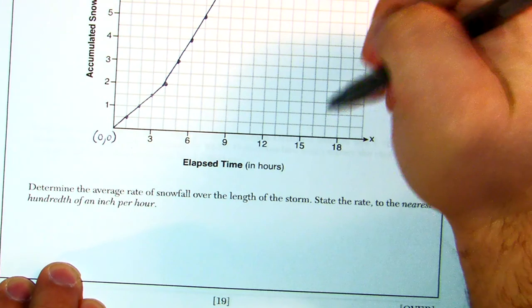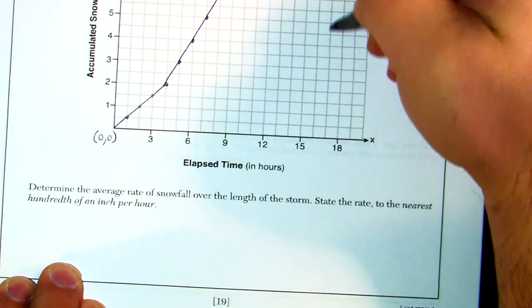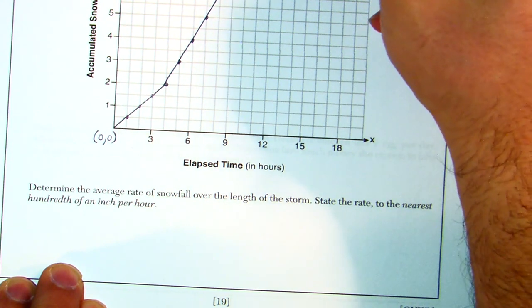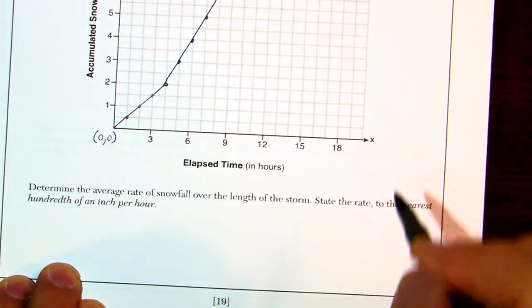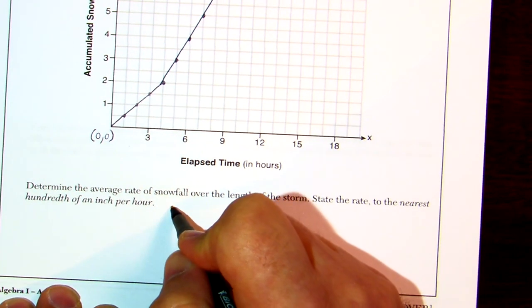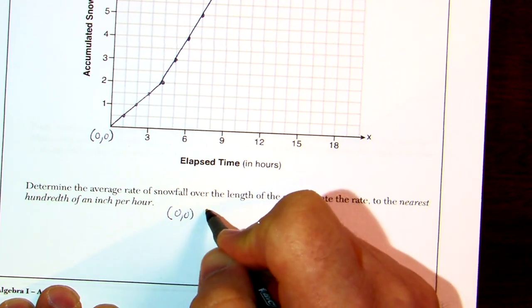It ended at 17, 10. So we have 0, 0, 17, 10.